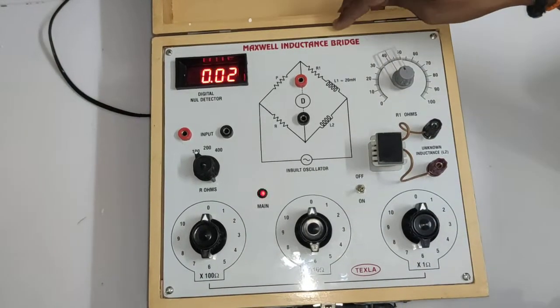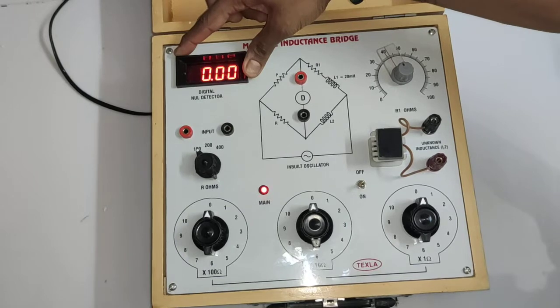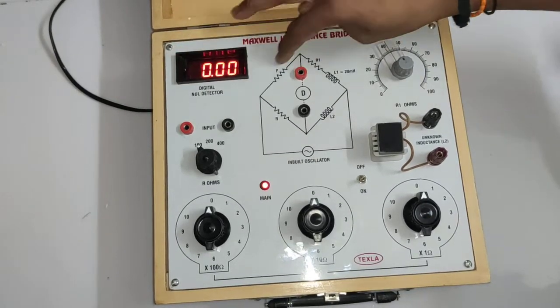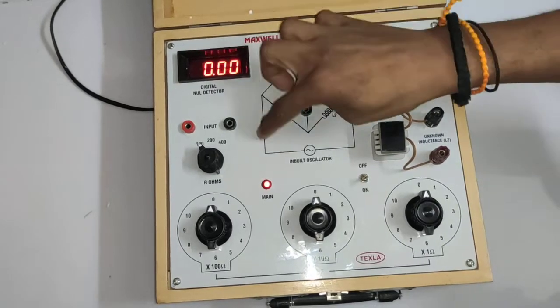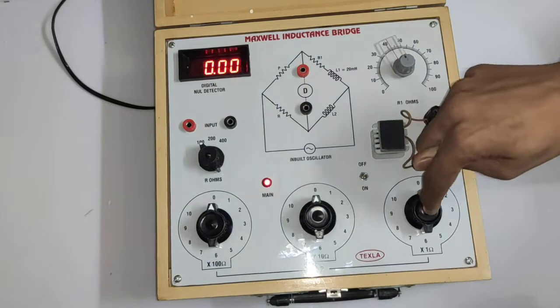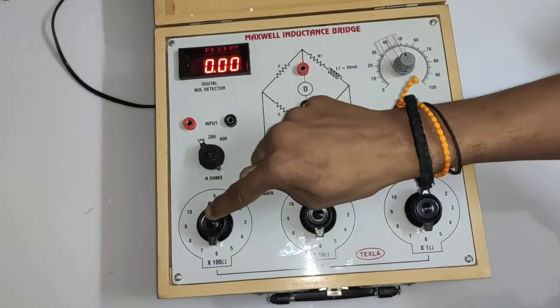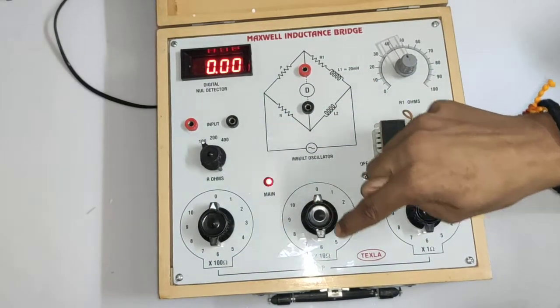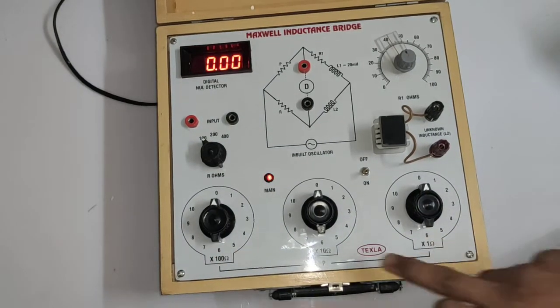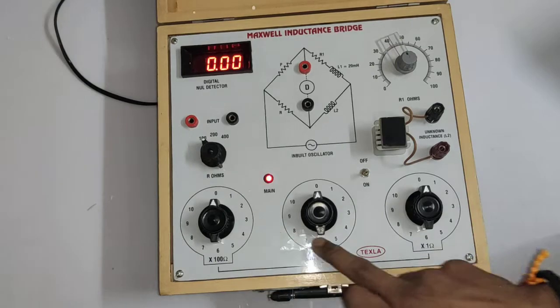Maxwell inductance bridge. This is a digital null detector. Here these are the inputs for this one. Here is a bridge with an inbuilt oscillator. P is nothing but a combination of three variable resistances: 1 into 100, 1 into 10, and 1 into 1. Adding these three gives P.